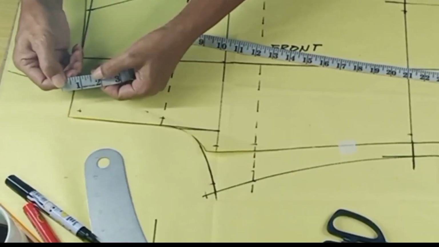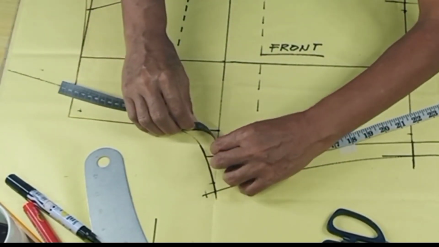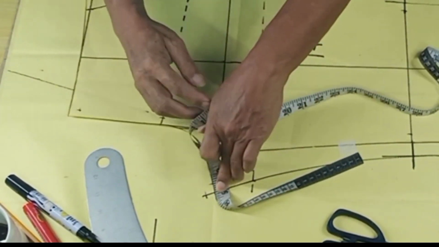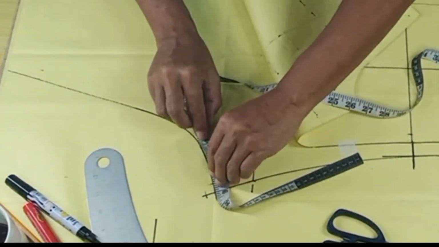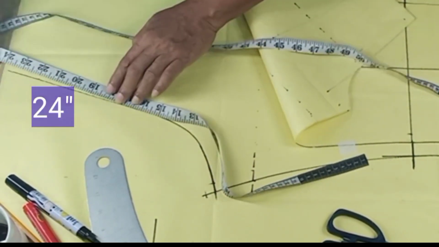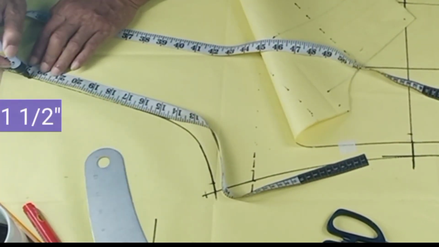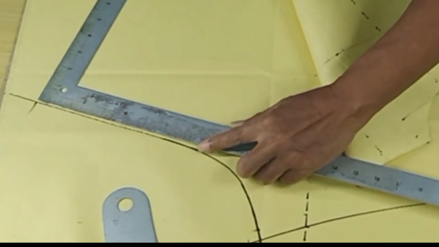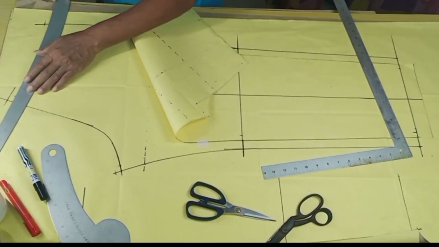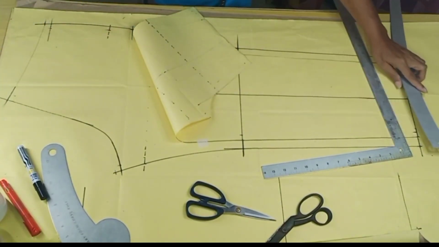Let us check the front and back rise measurement minus the waistband. First at the front, then continue to the back rise. Front and back measurement is 24 inches. Mark here, then minus the waistband. Don't forget to square this part. Connect the lines using pencil first, for this is temporary yet.